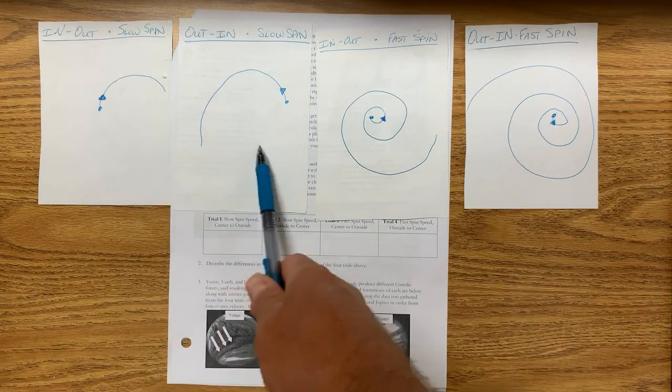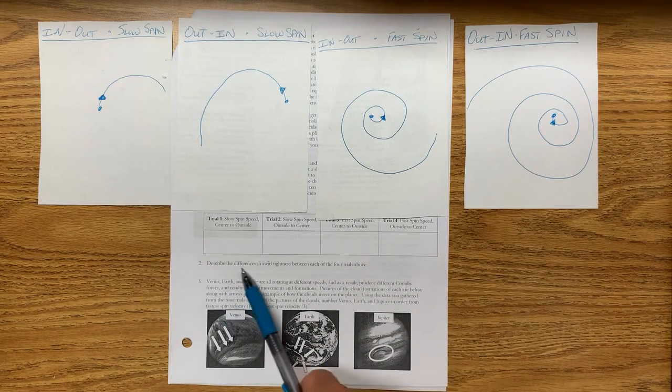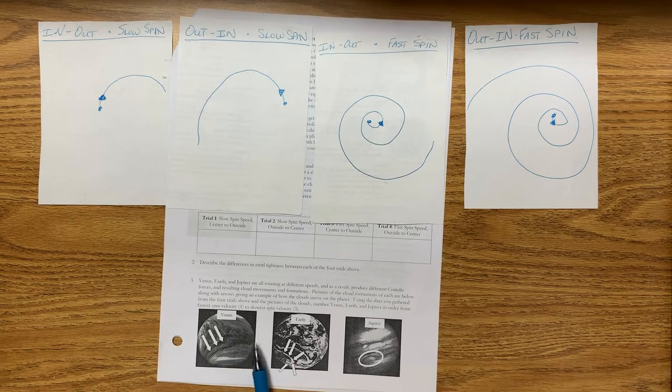So you can copy each of these into the spaces here in the table. And it says to describe the differences in swirl tightness. Obviously, the slower speed, it's not a tight swirl. And the faster speed is a tight swirl. And then it shows you 3 planets, Venus, Earth, and Jupiter, and the cloud patterns of each. And you see this gentle curve here on Venus. If it's got a gentle curve, what kind of speed is it rotating?